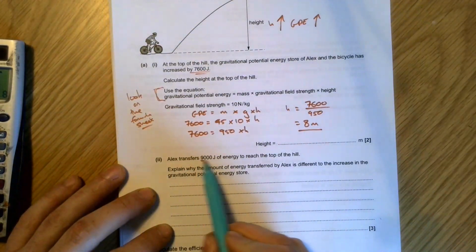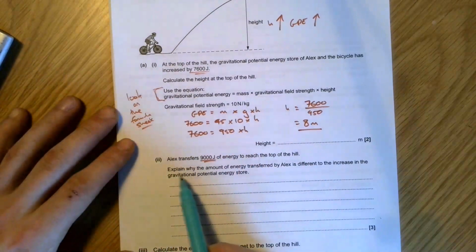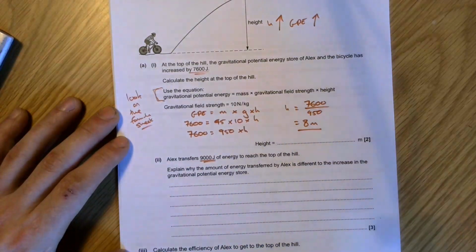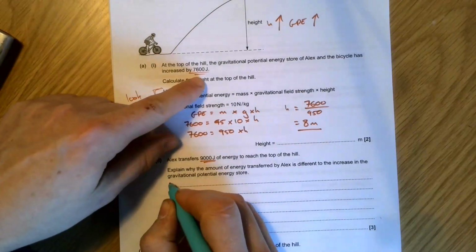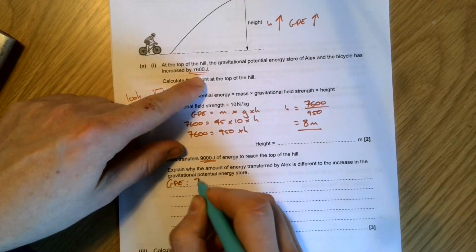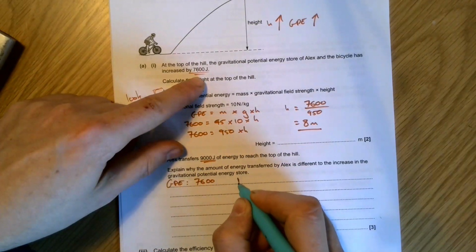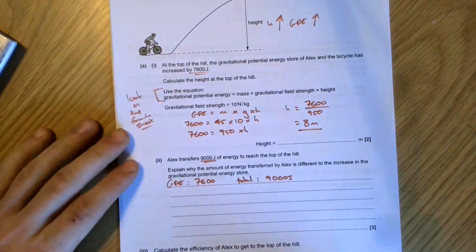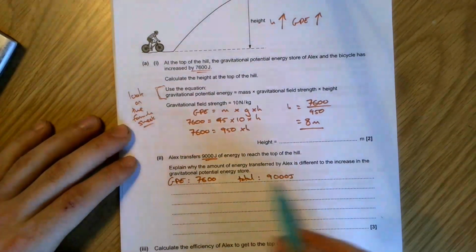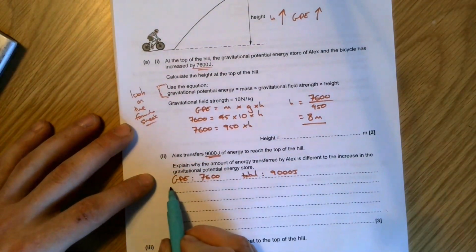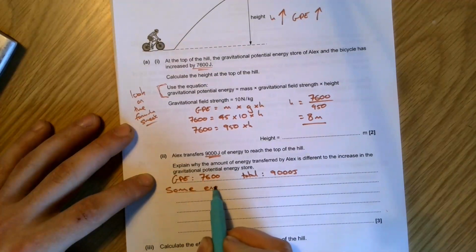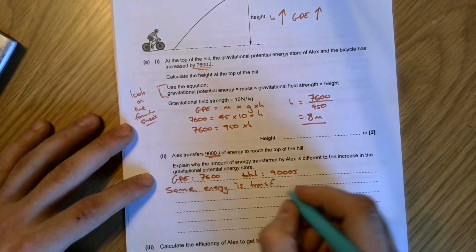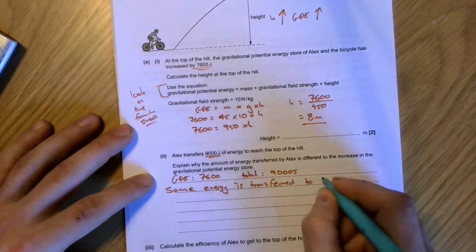Alex transfers 9,000 joules of energy to reach the top of the hill. Explain why the amount of energy transferred by Alex is different to the increase in gravitational potential energy store. So the GPE increases by 7,600, but the total transferred is 9,000 joules. So where is that difference in energy going? So some energy is transferred to the thermal store.